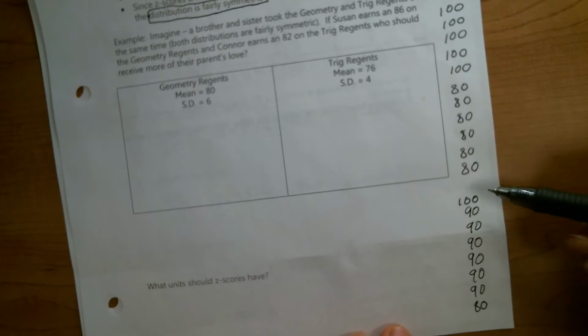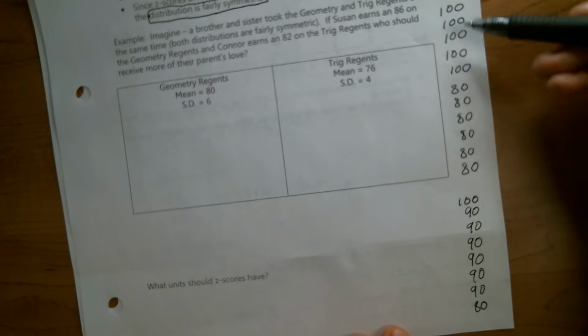The standard deviation for this class is going to be a lot lower. Most people would intuitively say this 100 is more impressive than these hundreds up here, because only one person got it here, and lots of people got it there. But in both cases, the 100 is 10 points above the average.